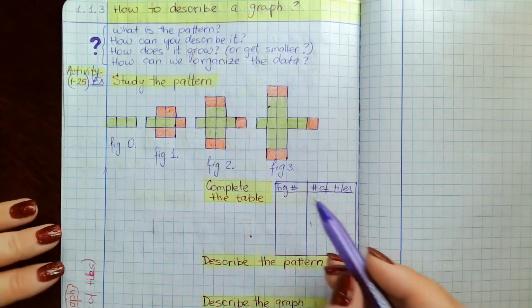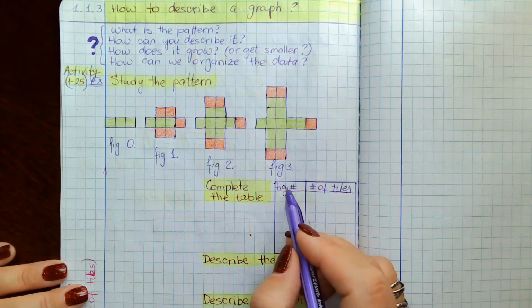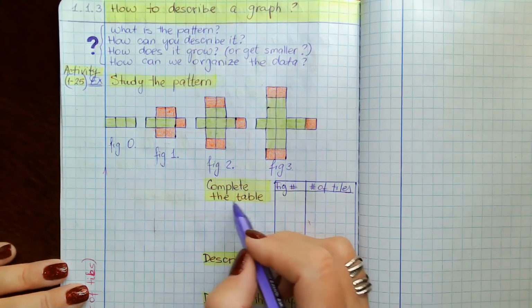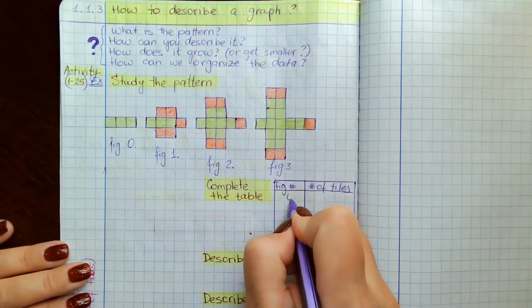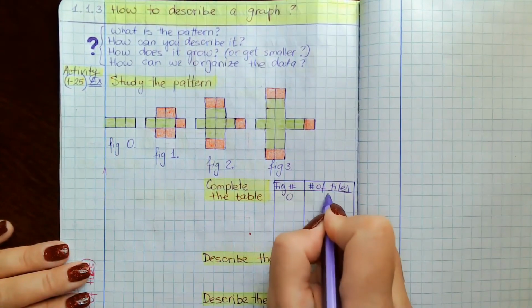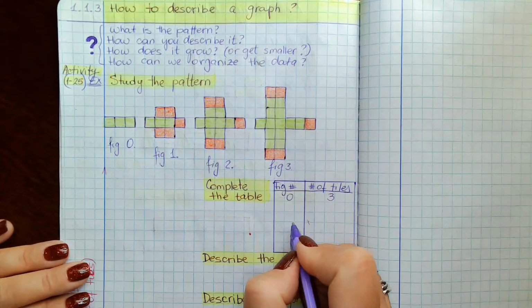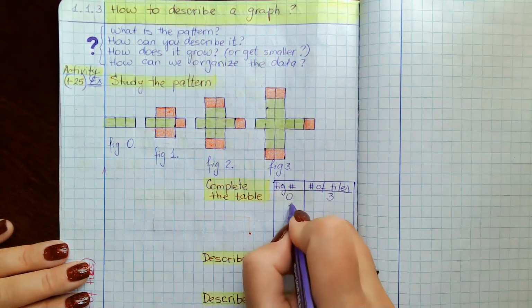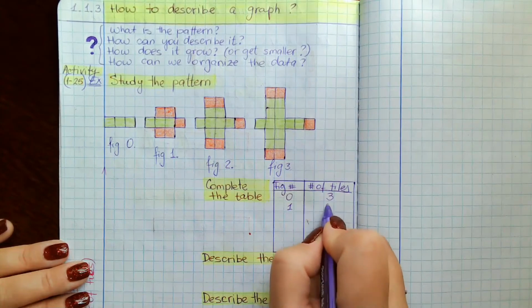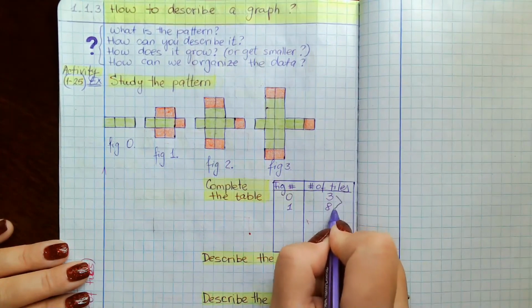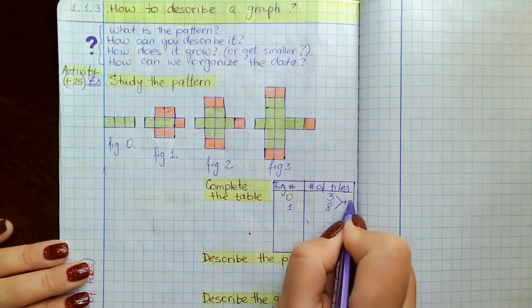A way to organize your data is to create the chart. So I'm going to complete the table of values. Starting with figure 0, I'm going to record how many tiles were in figure 0. Then the first figure, or the one after, was 8, so that means 5 tiles more.